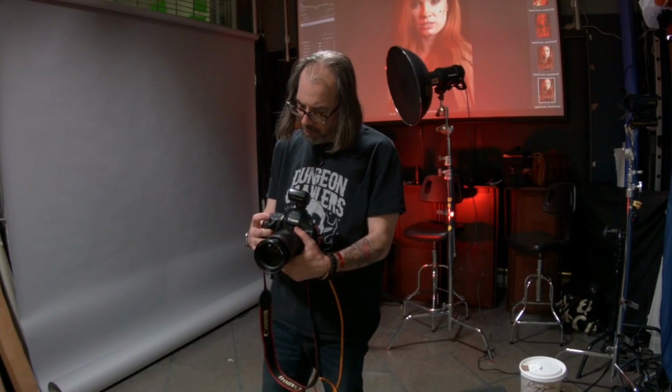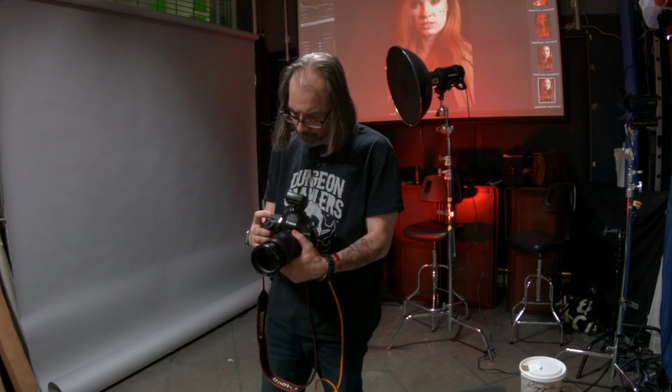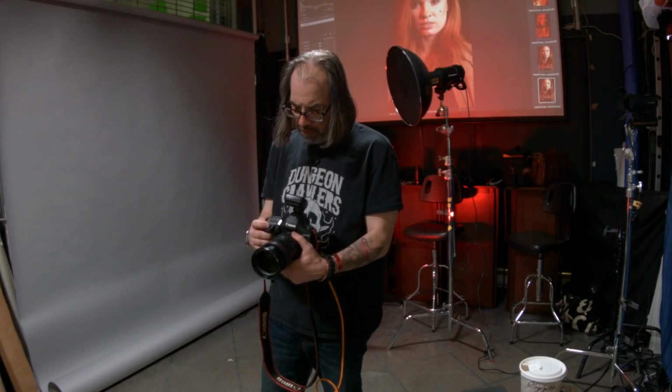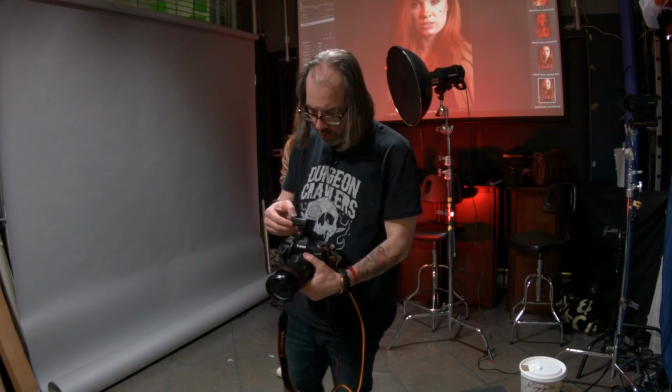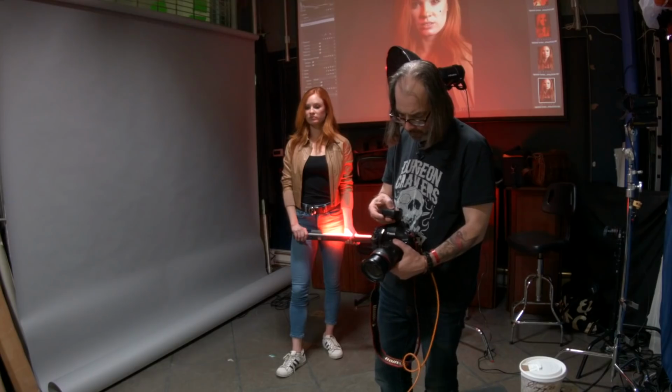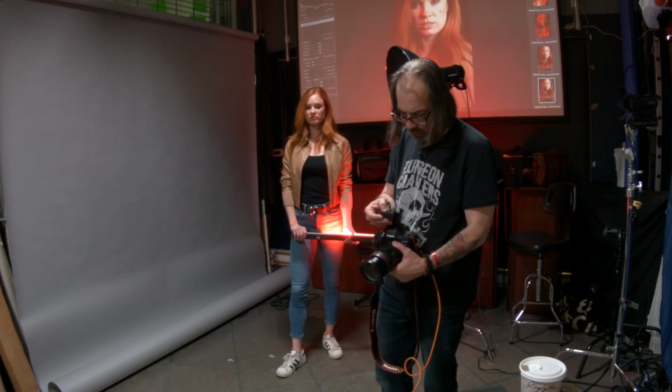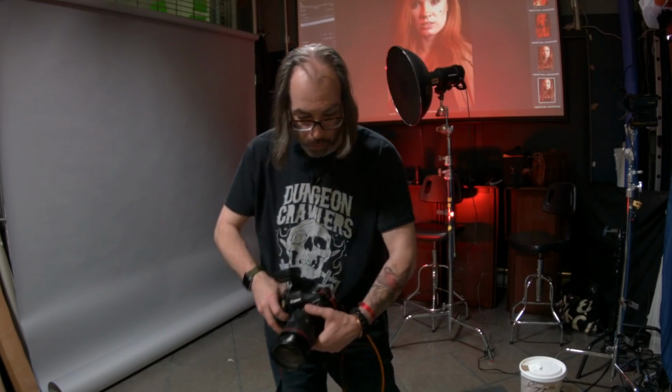I'm going to go f8, 100 ISO, 250th of a second, because that's where I normally go with flash, right? I'm going to put it in TTL. No, actually, I'll use it in manual, because you can use a meter, and that way it's more open to what you guys will do.